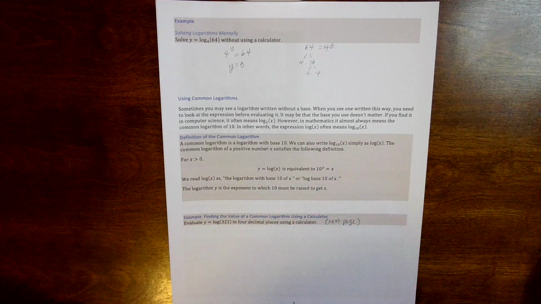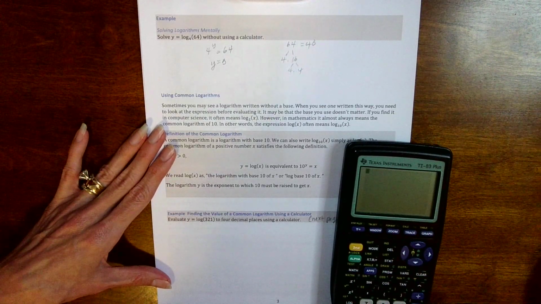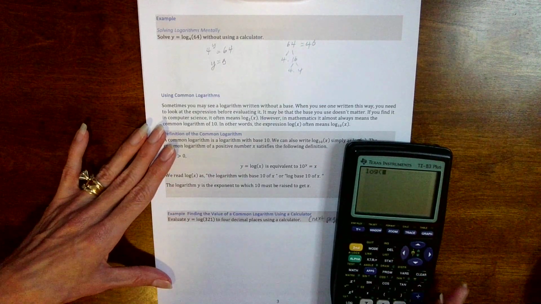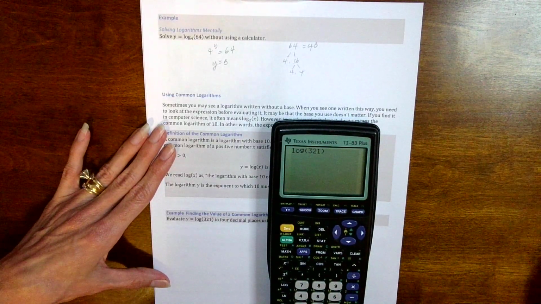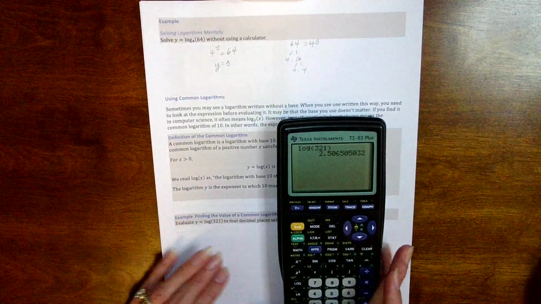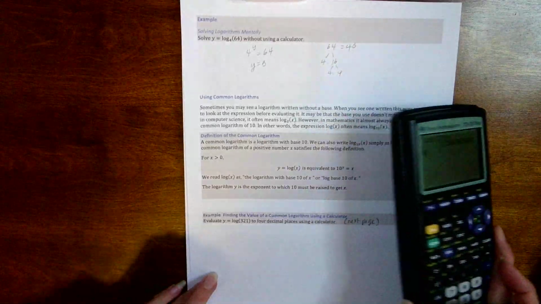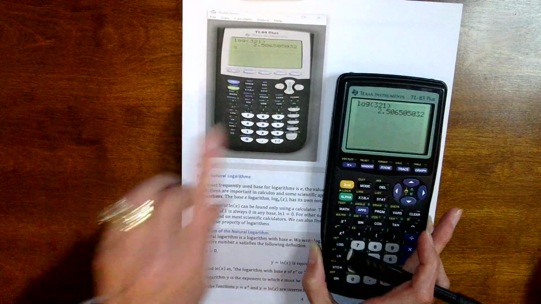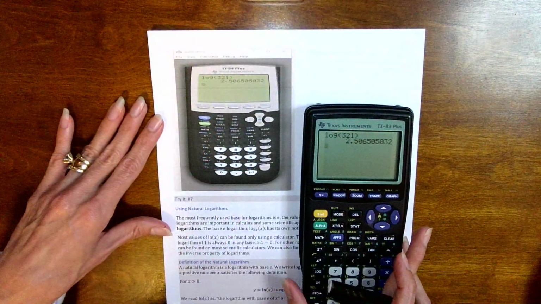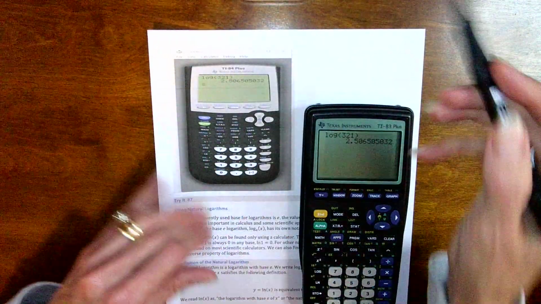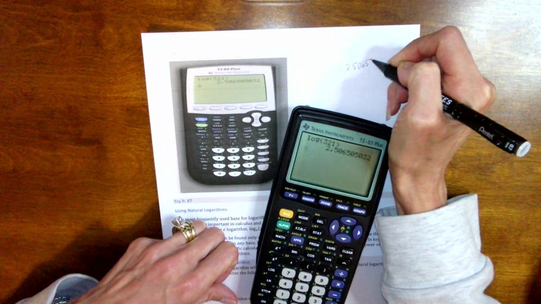I have a picture of it on the next page, but let's go ahead and hit log 321, enter, and that gives me 2.5065, because it said go with 4 decimal places. I have it here, squished a little bit to get it on the page. So I would write equals 2.5065.